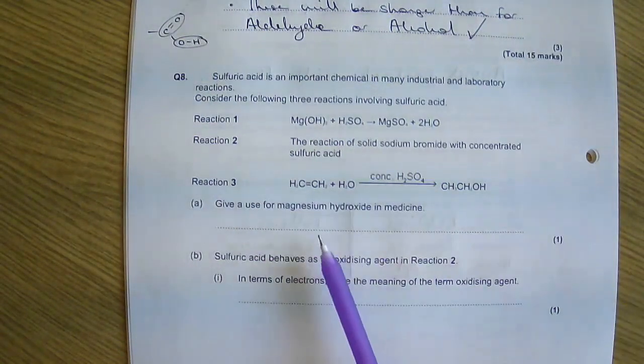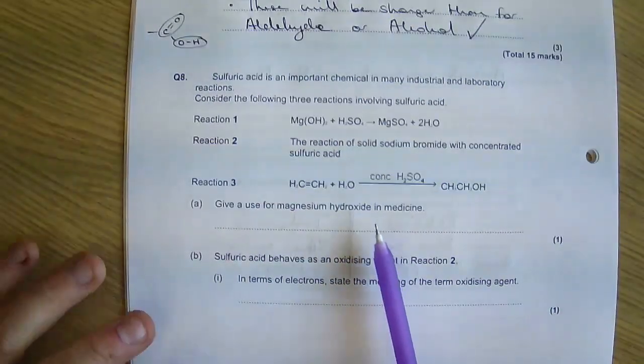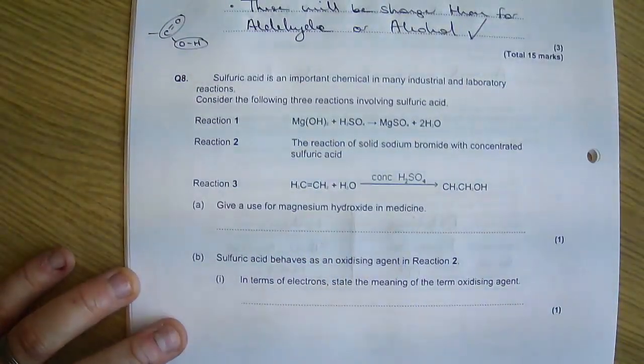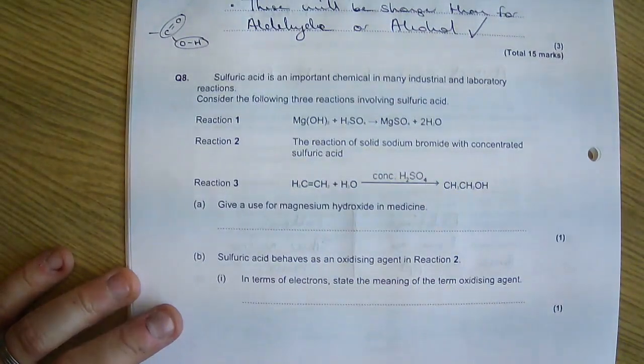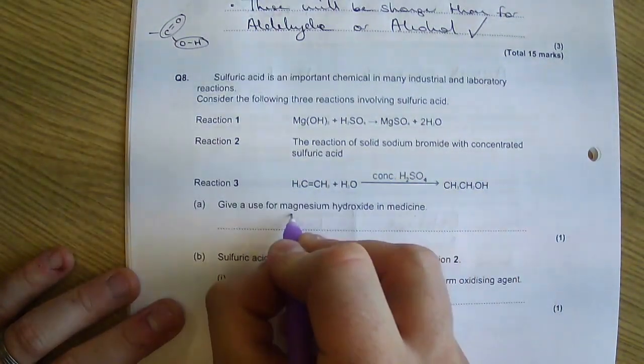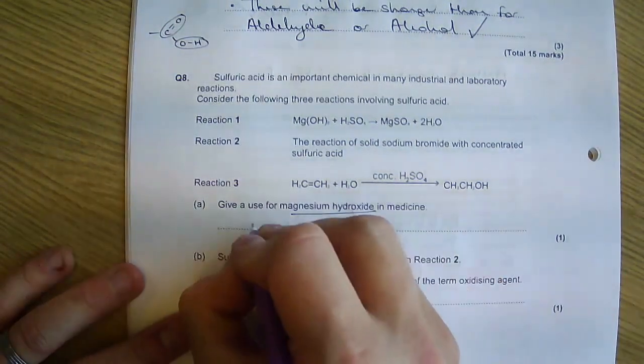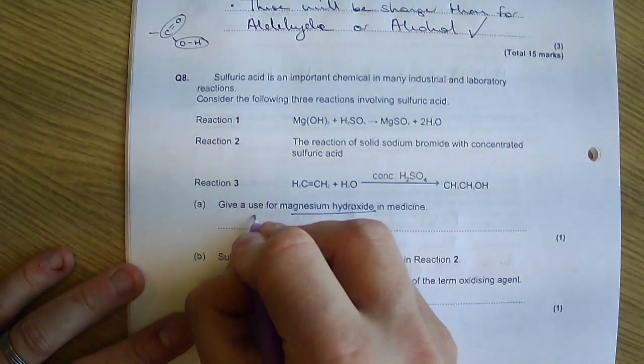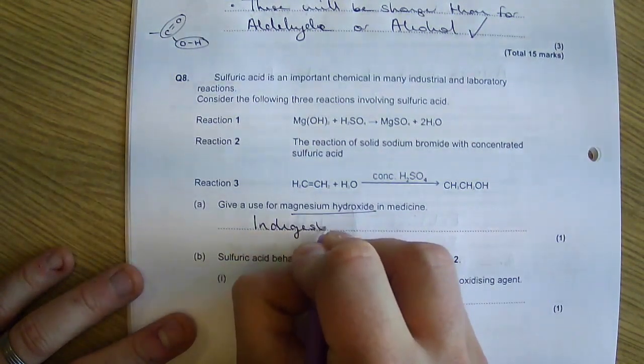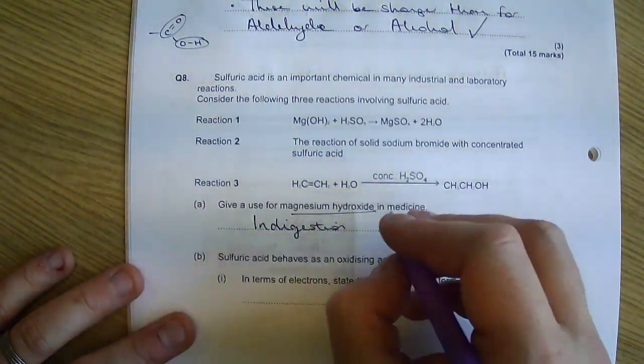Right, give a use of magnesium hydroxide in medicine. This is something which you'll have encountered in your group 2 topic. It's pure fact recollection. So you need to know magnesium hydroxide is used as an indigestion remedy or as an antacid. Okay, it neutralizes stomach acid. You could say heartburn remedy as well.